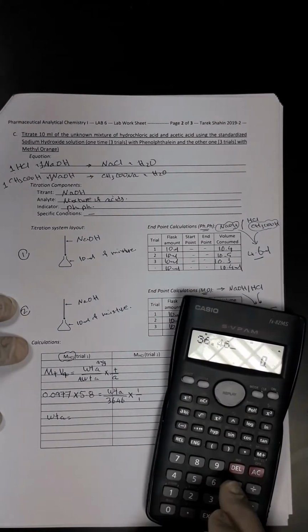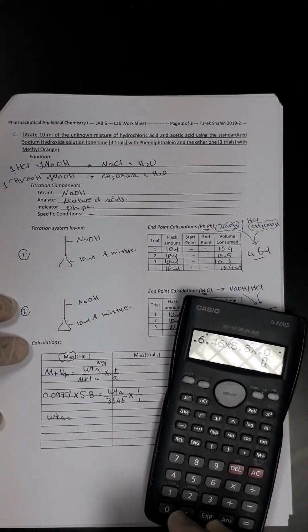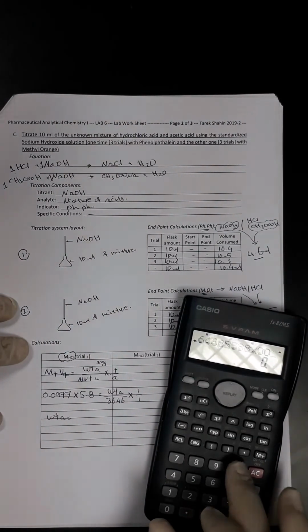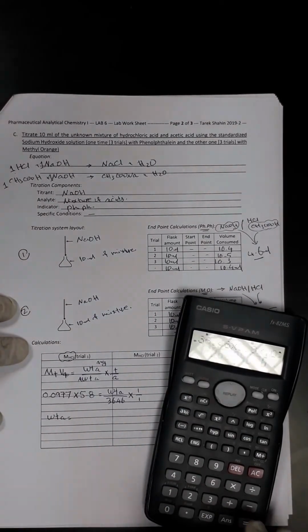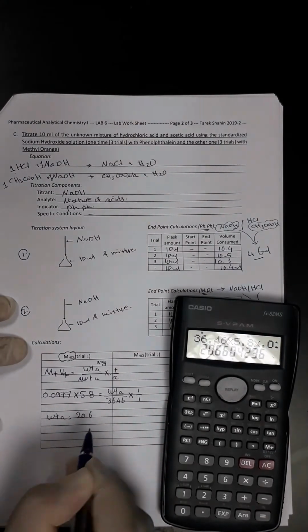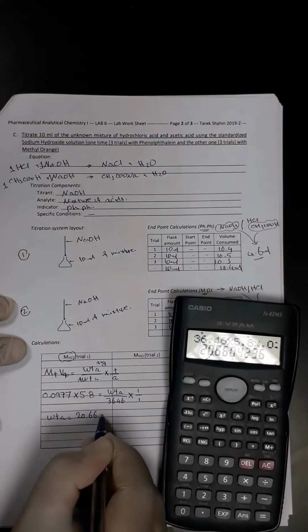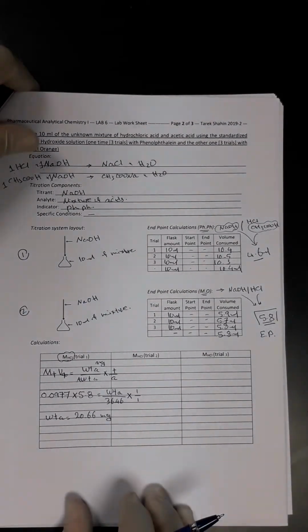36.46 multiplied by 5.8 multiplied by 0.0977. So it is 20.66 milligram. Okay. Now we are going to do the same with the acetic acid.